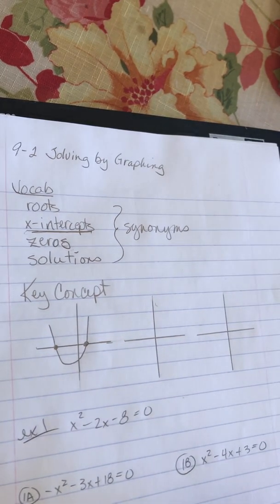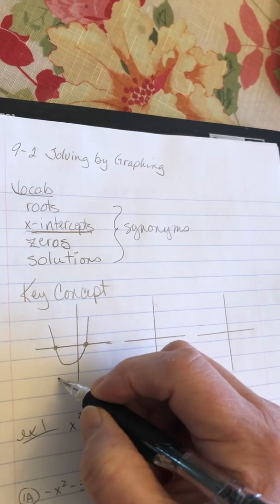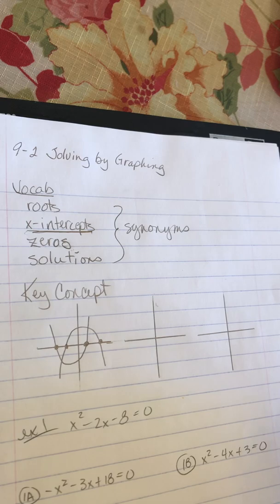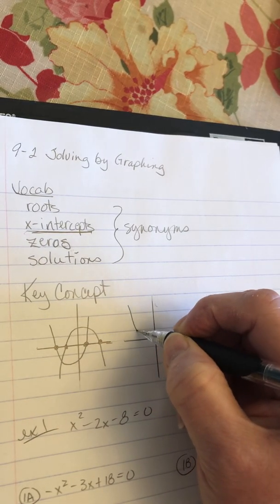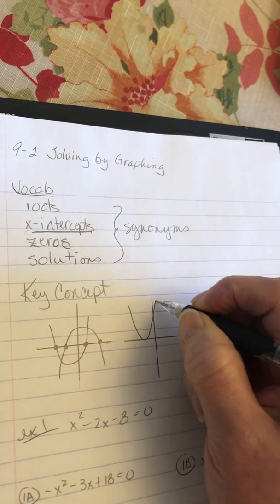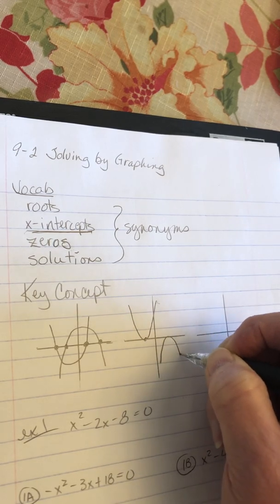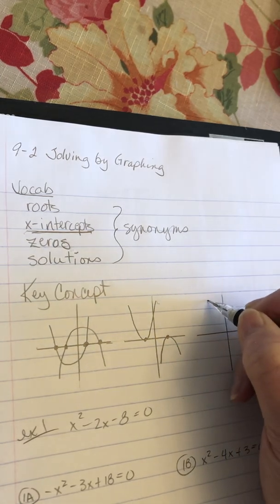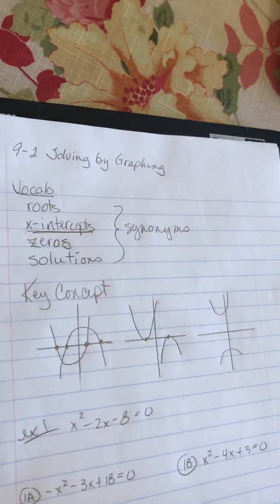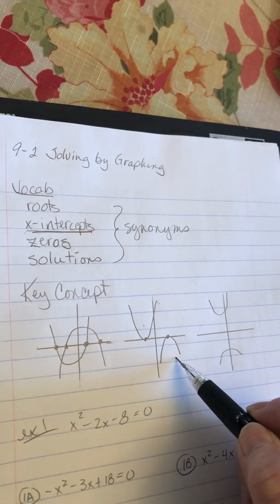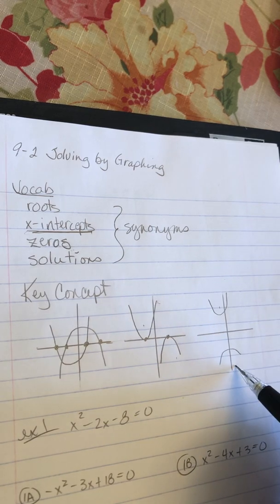Either it's going to have two roots where it crosses twice, and it doesn't matter, it could go like this, it'll still have two roots, okay? It might sit right on the x-axis where it has just one root, and likewise it could go the other way, or it's not going to cross the x-axis at all, okay? And again, this just means that A is positive, this means A is negative, A is positive, A is negative.